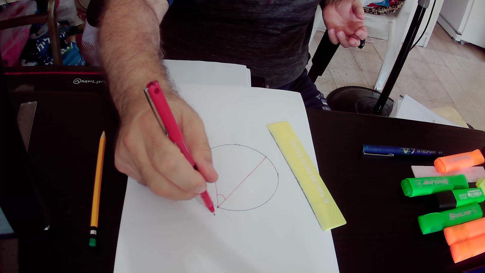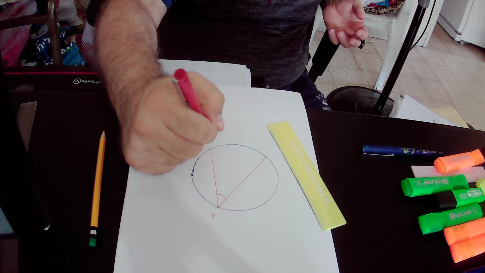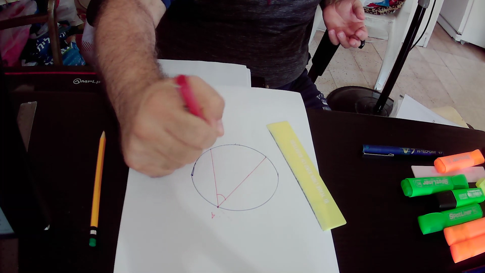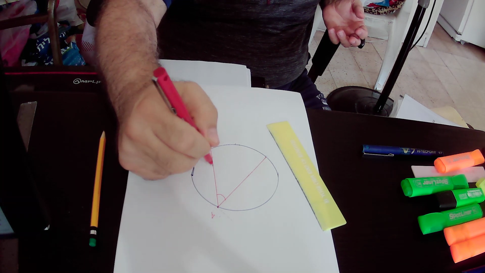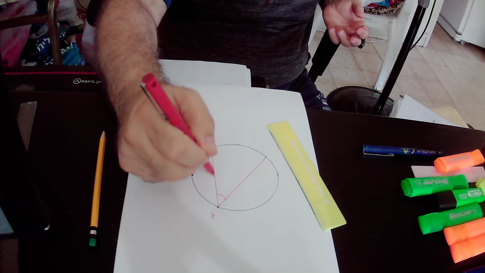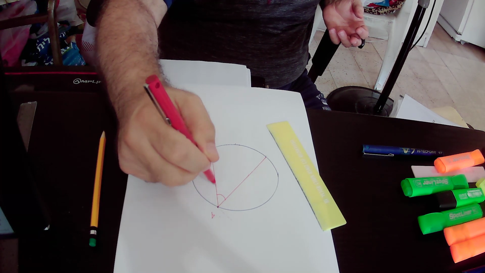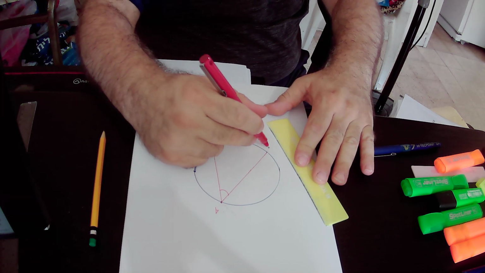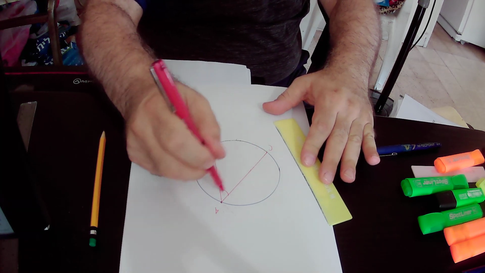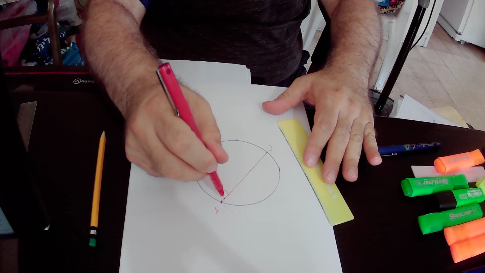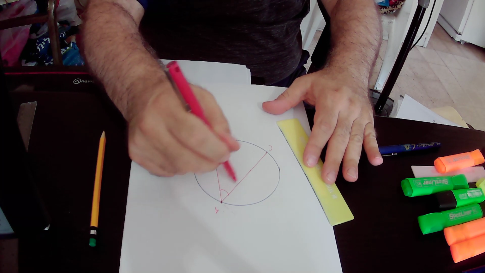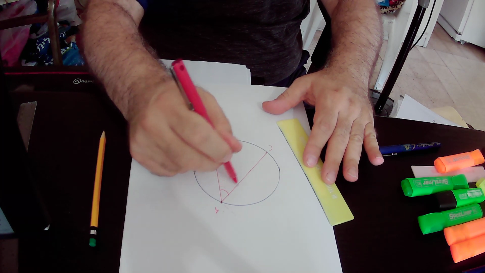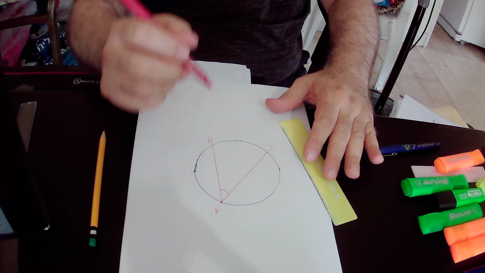So actually, calve AB of the angle is a string on the circle, and the calve AC of the angle is a string on the circle.